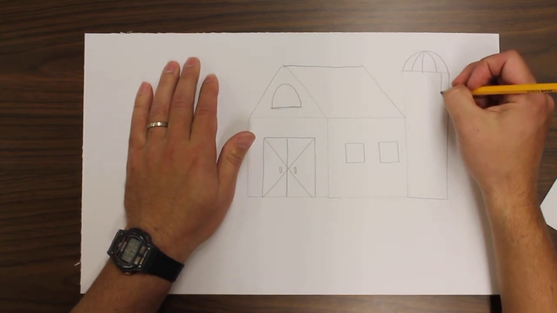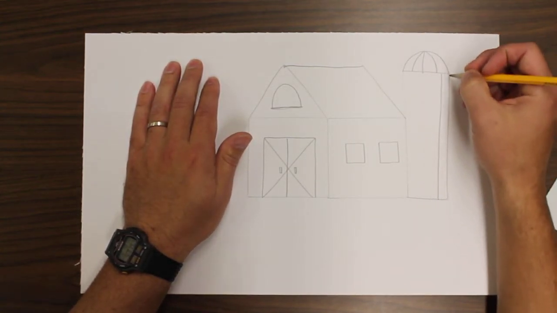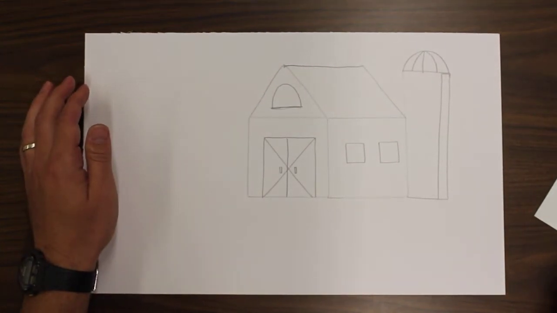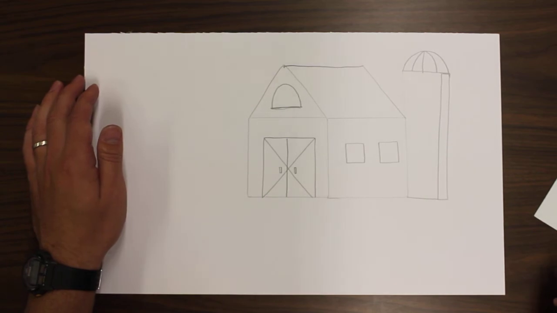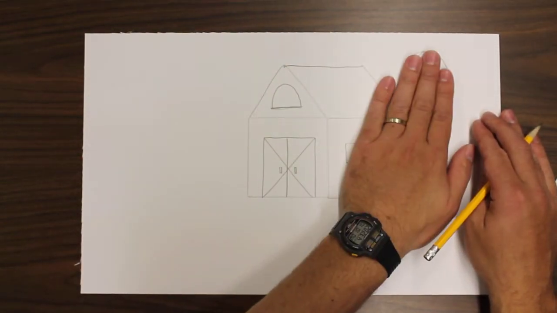Maybe it's kind of almost like a little ladder, or maybe that's kind of where the corn goes up and down. I'm really not sure what that use is for. Alright, so we have our barn and our silo.